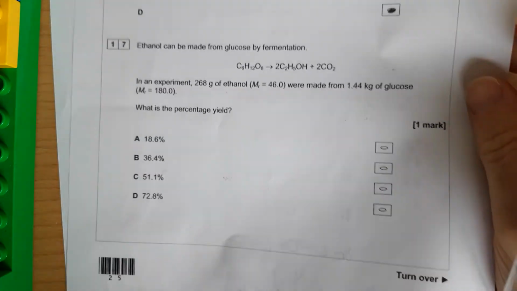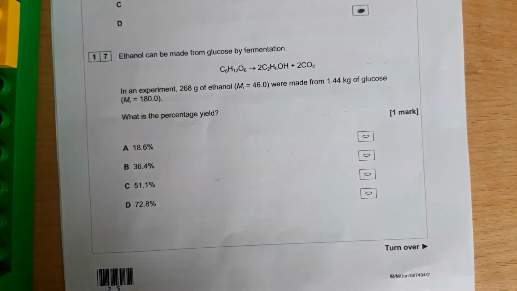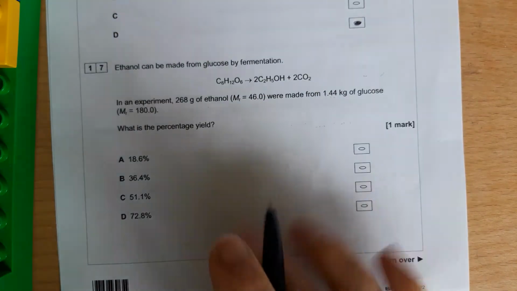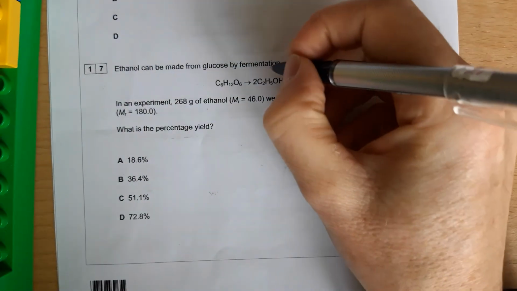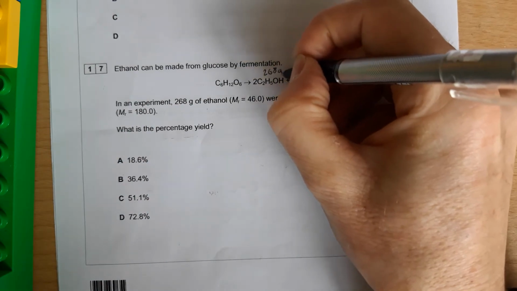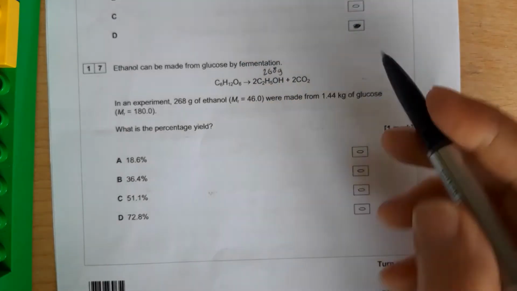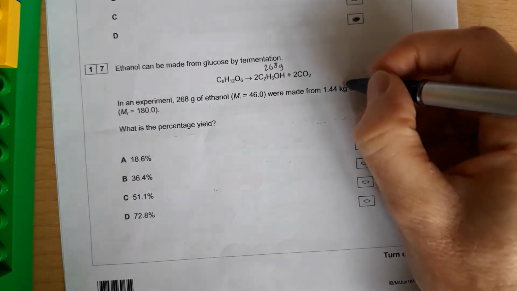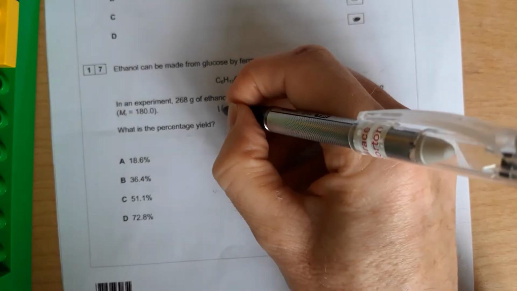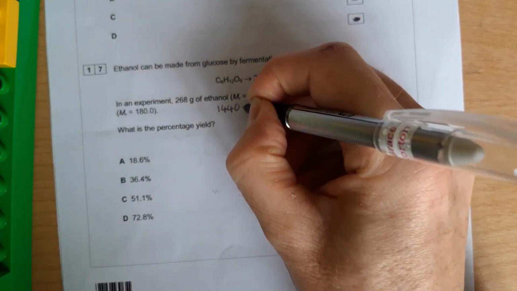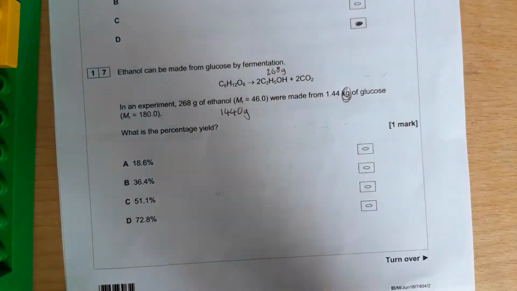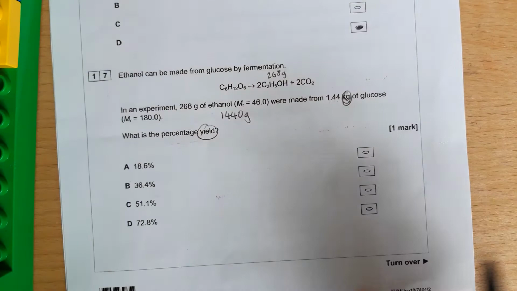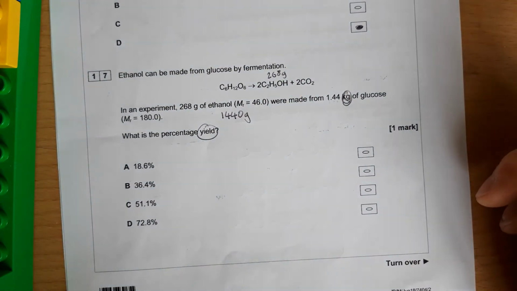Okay, ethanol can be made from glucose by fermentation. In an experiment, 268 grams of ethanol were made from 1.44 kilograms. You're not catching me out, mate. 1.44 kilograms, that's 1,440 grams, which has got an Mr of 180. What's the percentage yield? Percentage yield questions, never just divide two numbers by each other. It's not going to work.